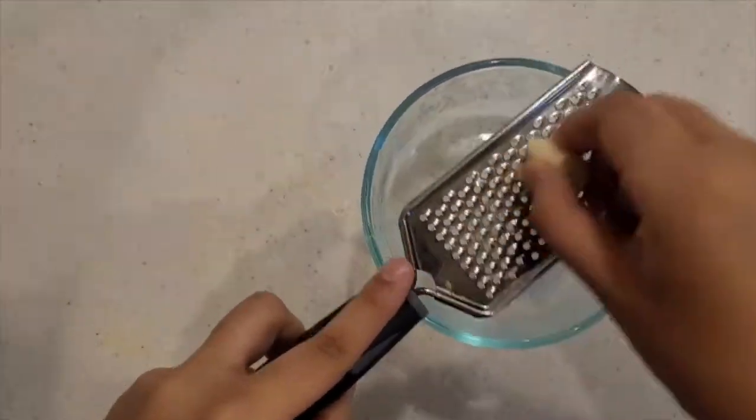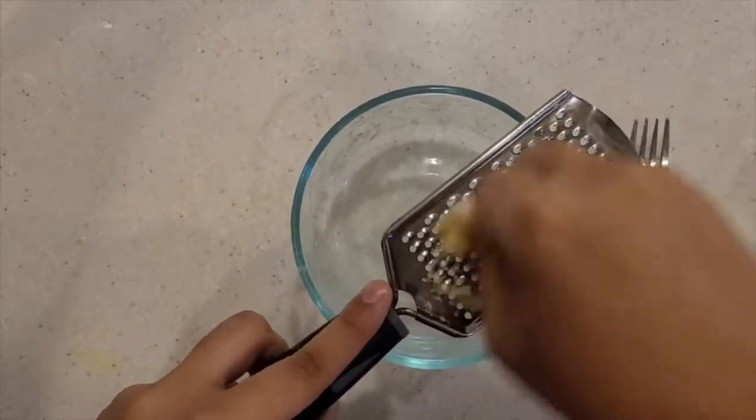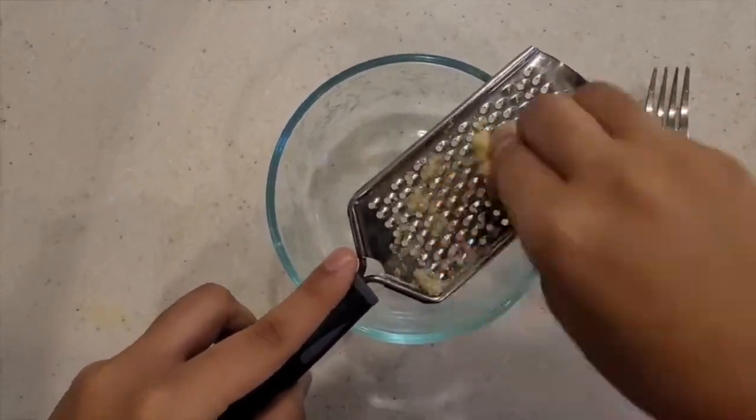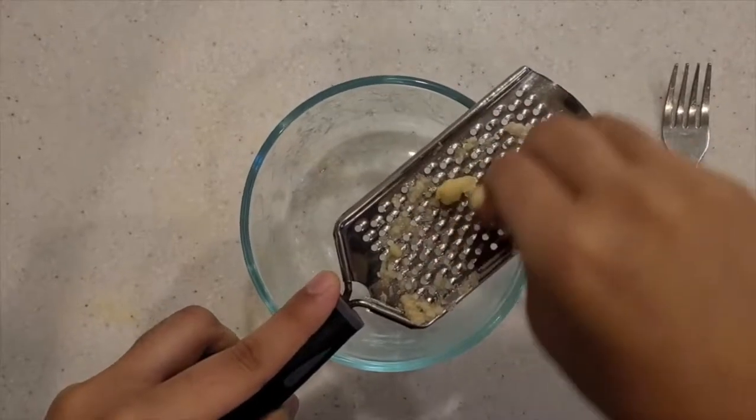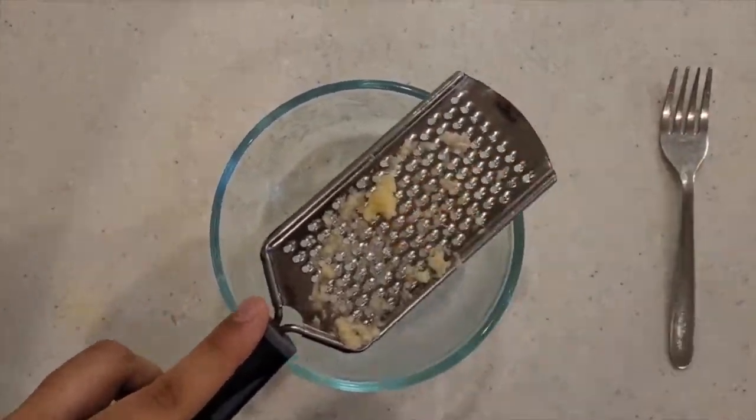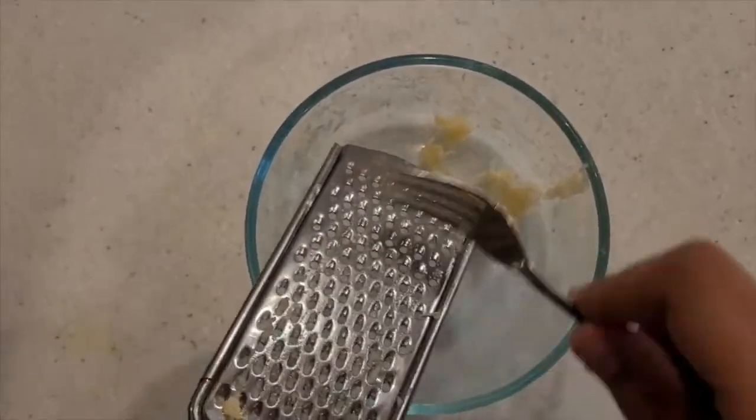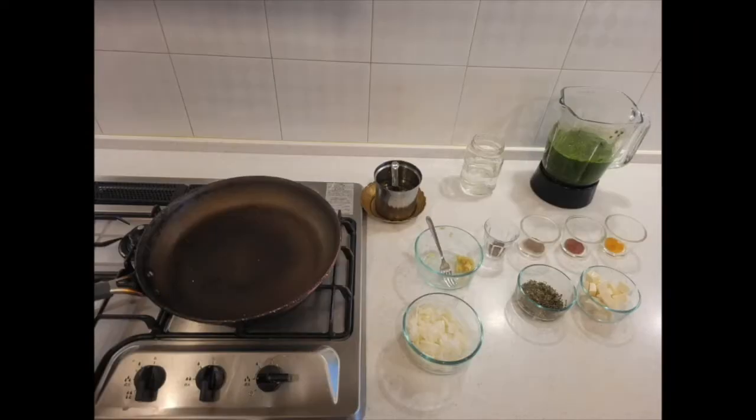The next step is to make our ginger garlic paste. Take a grater and grate 3 to 4 cloves of garlic into a bowl. Then, grab your ginger and grate it in with the garlic to taste. Once you're done, set this aside for later since you will need it further on. Now we're ready to put everything together.